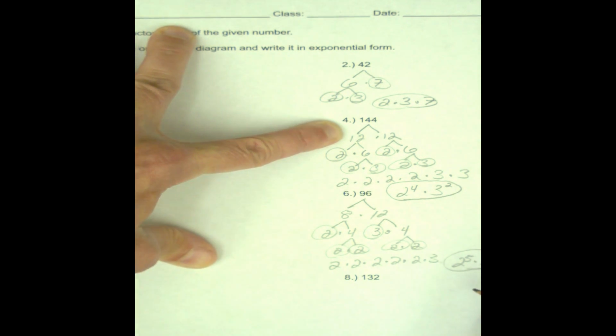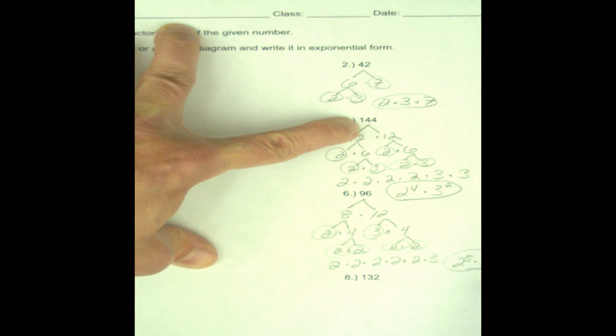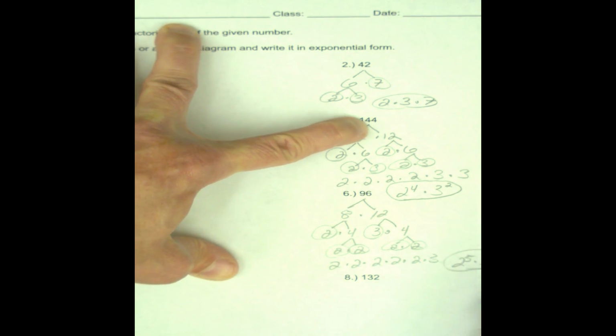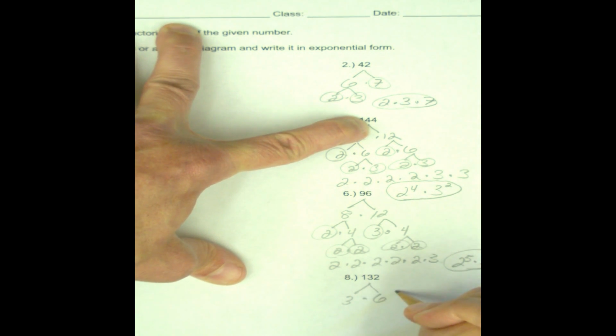Lastly, we have 132. So using our divisibility rules, I know that 1 plus 3 plus 2 equals 6, so it's divisible by 3. So 132 divided by 3 equals 44. 3 is prime, 44 is not. So 4 times 11.